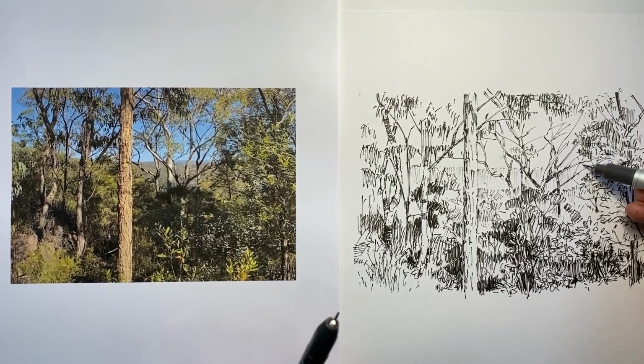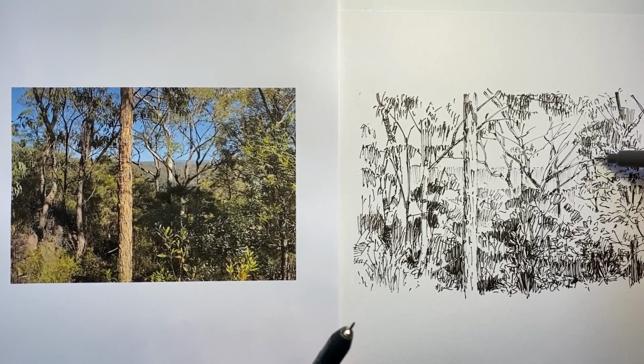And you can see now at this right-hand side, I'm just trying to work out as we come into the later minutes of this drawing.